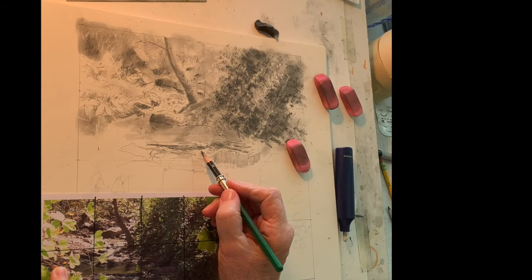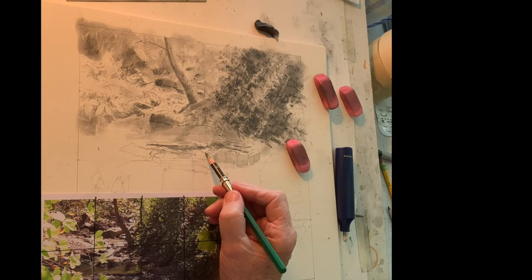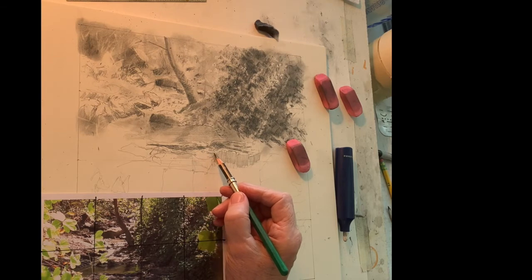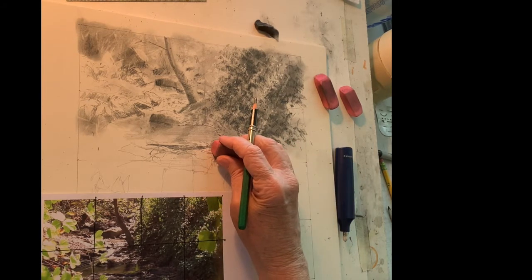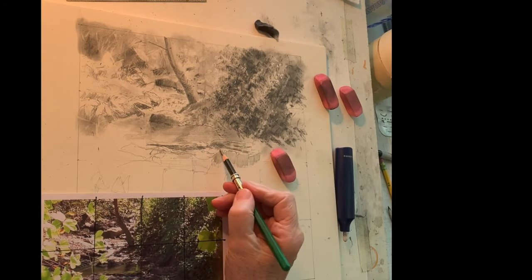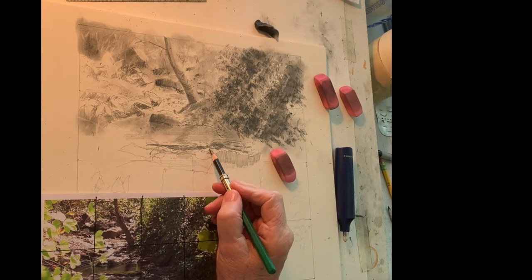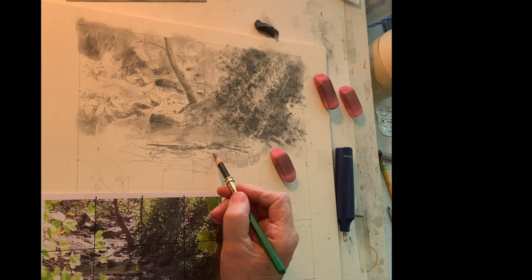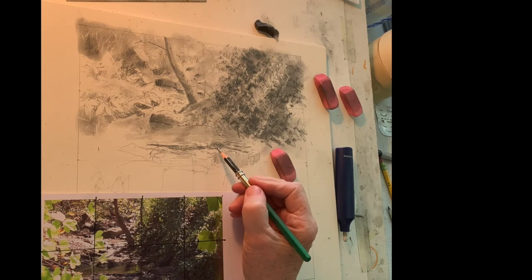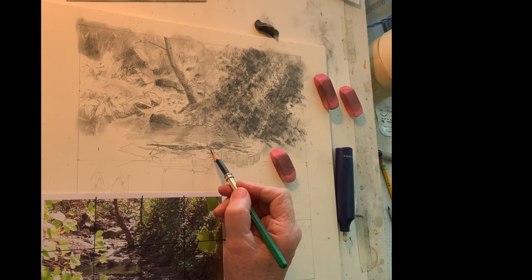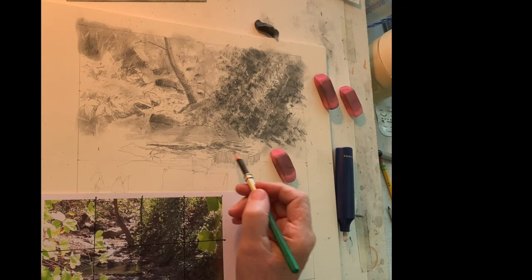Where am I at here? And let's see, there's a little pool of water right in there too. So let me erase out some of that and get this rock right here. I'll put an edge on it there. And so there's some light area, some water right in there.